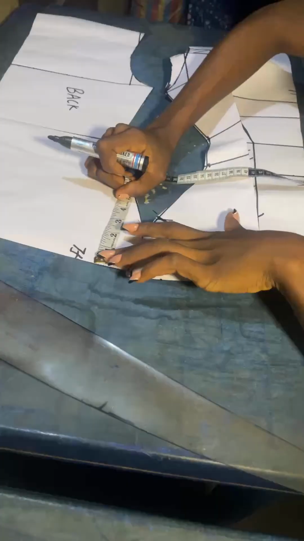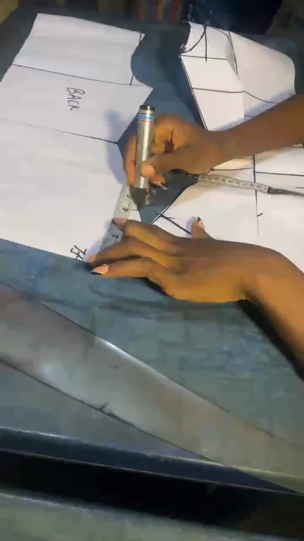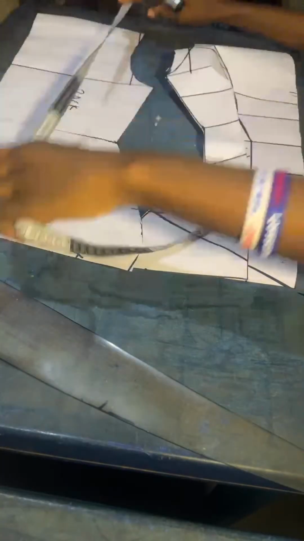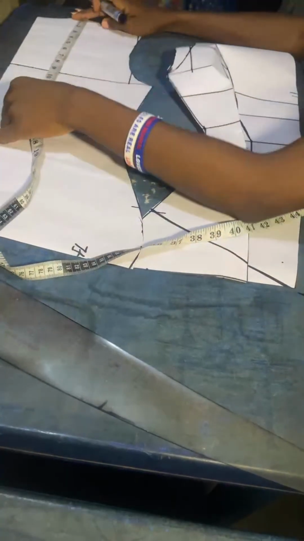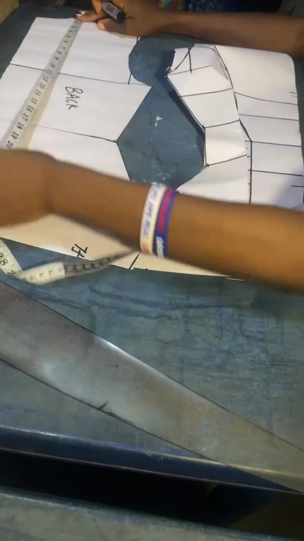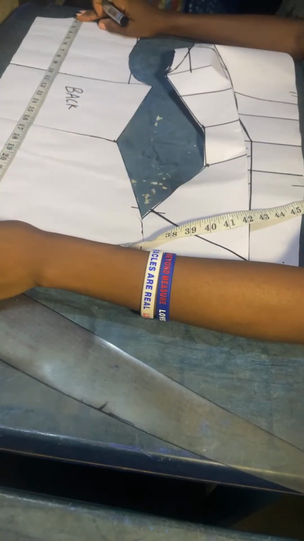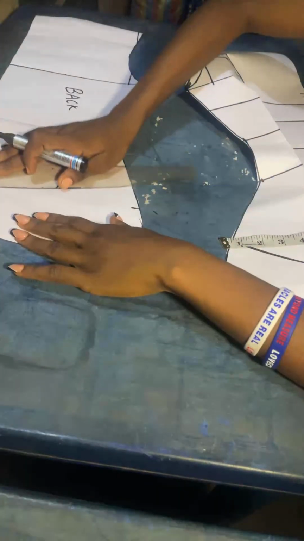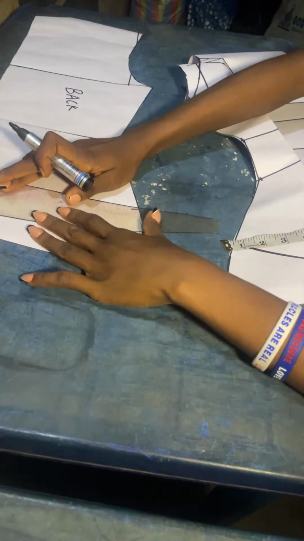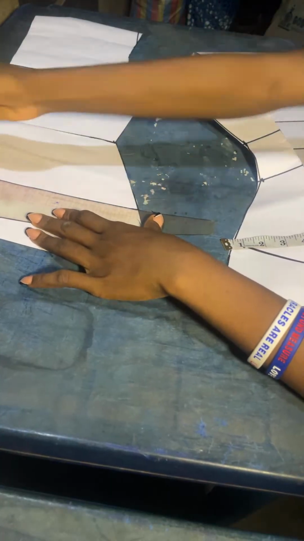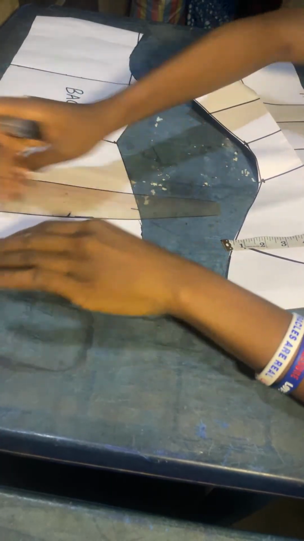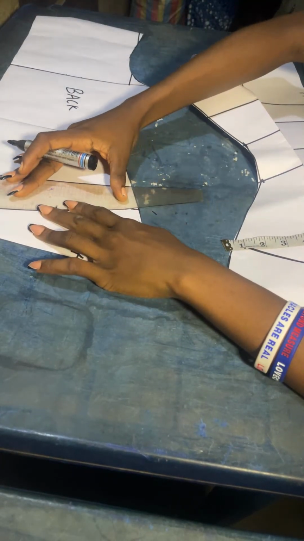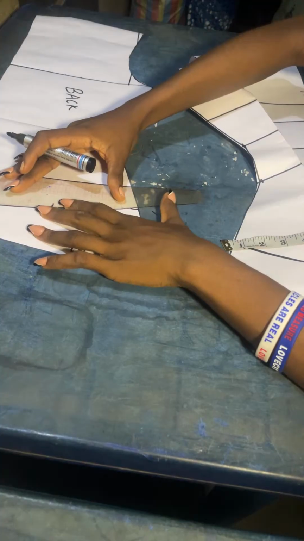So the same 4 inches I also mark on the back because both of them should be the same length. So the back, you can either choose to make it straight or make it slant, any one you want to do. But me, I want mine to go down a bit.